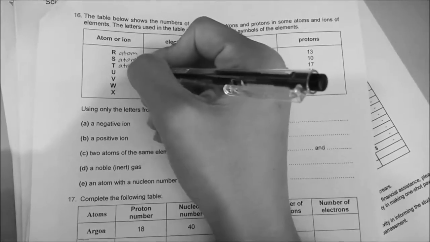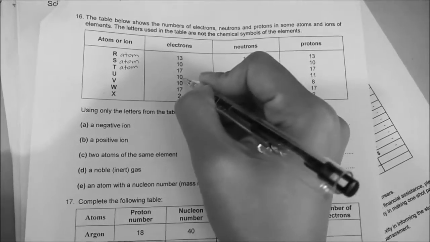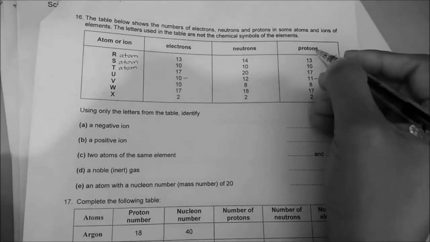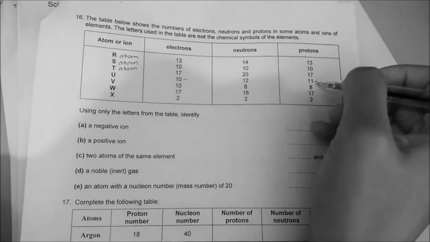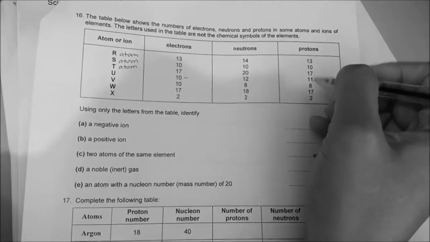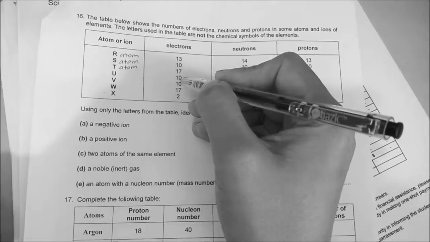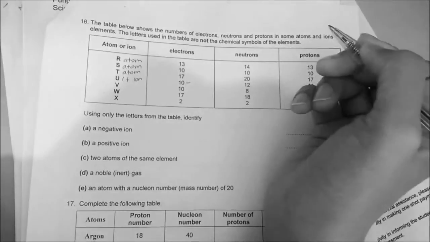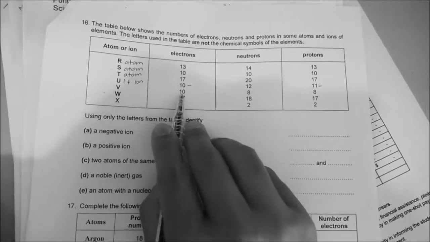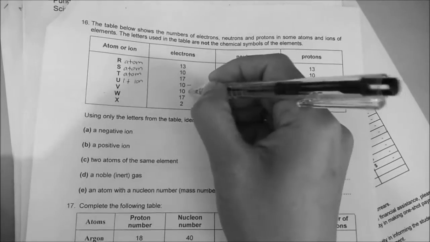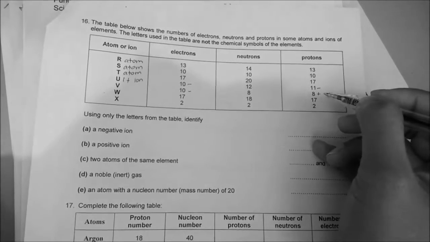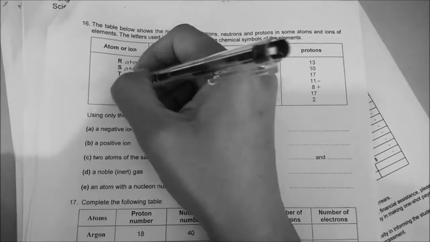Anyways, so if you look at U, the number of electrons is 10 and the number of protons is 11. So protons are positively charged, so that makes it positive 11 and negative 10, so that makes an overall charge of positive 1. So it's a positive 1 ion. Same goes for V. It's 10 electrons, negative, and there are only 8 protons. So if you take the overall charge, that will lead you to a negative 2 ion.